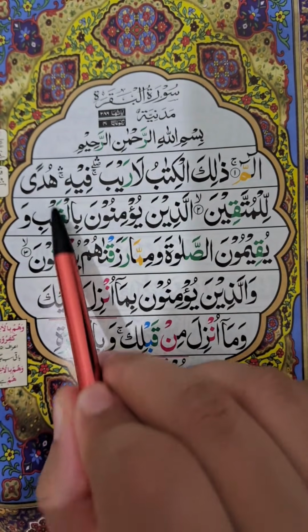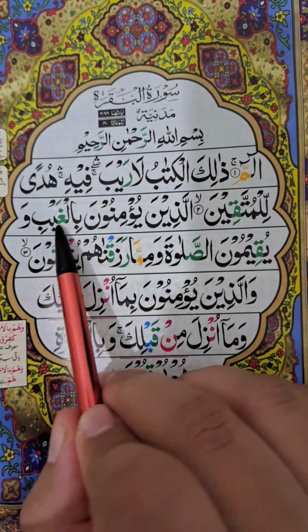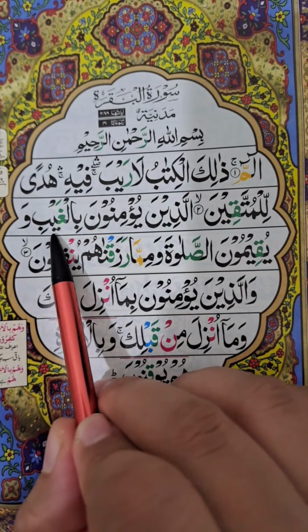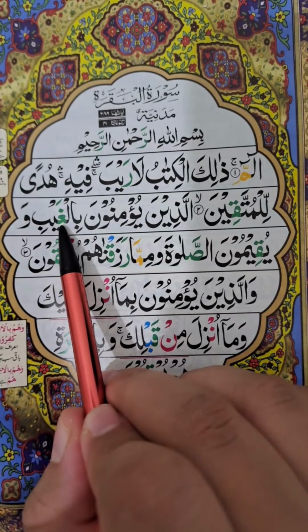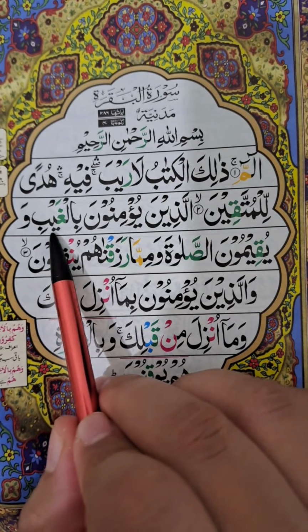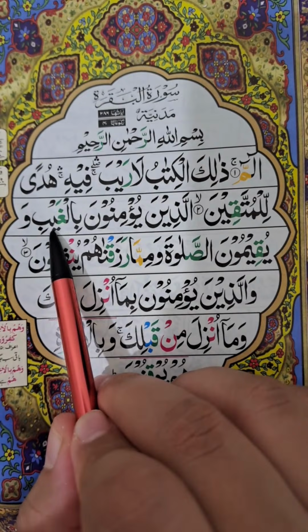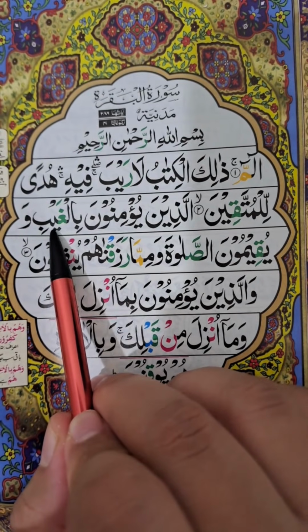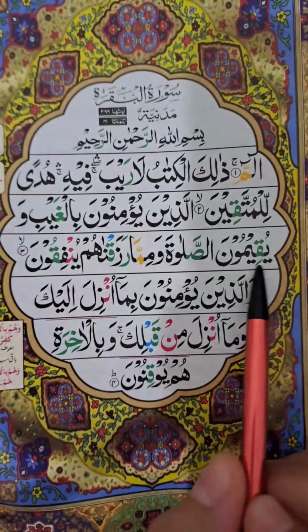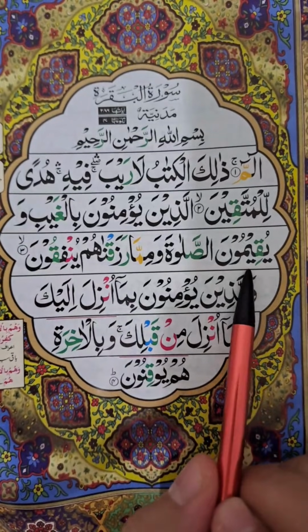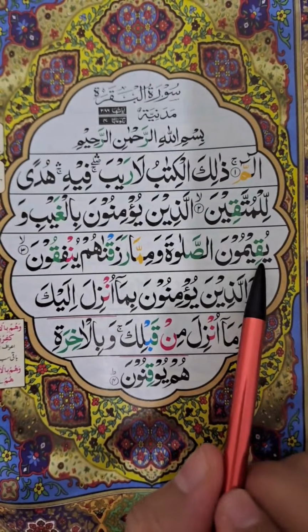Lean letters are the ones which we read gentle. We can't read them with strictness. We can't say ghaibi; you have to say ghaibi. When you are making one letter heavy, try not to make the letter next to it heavy. So it's bil ghaibi wa yuqimu. This qaf is again heavy.